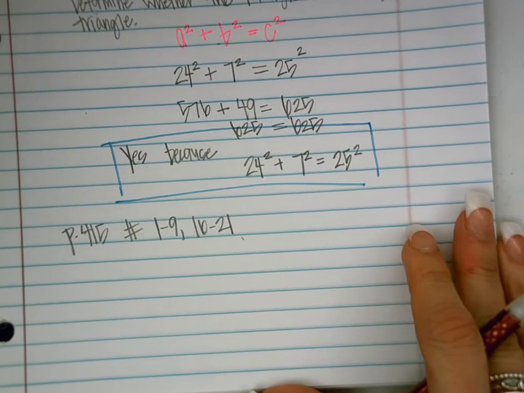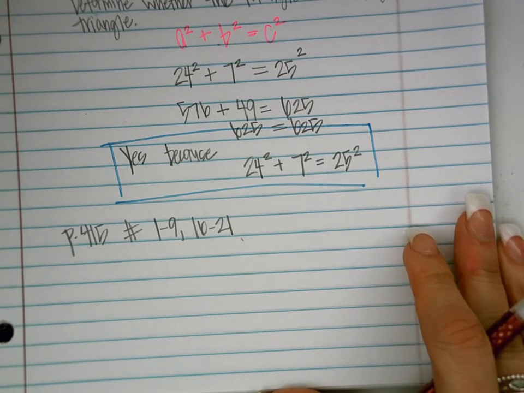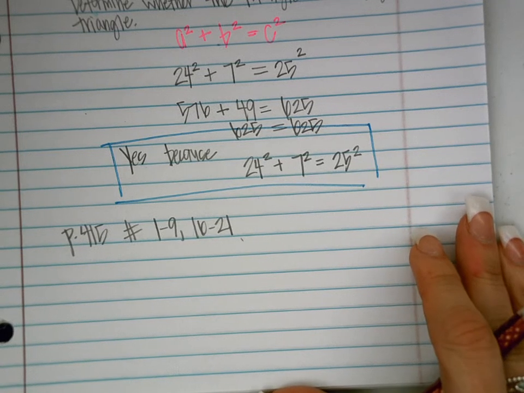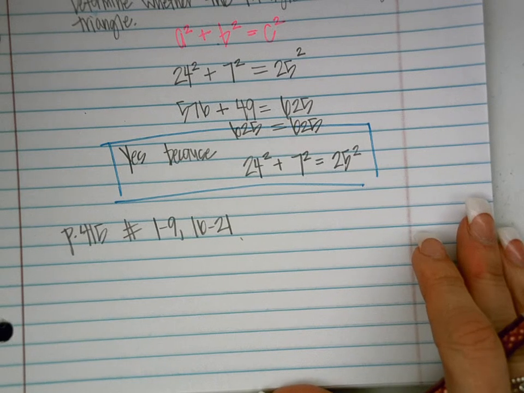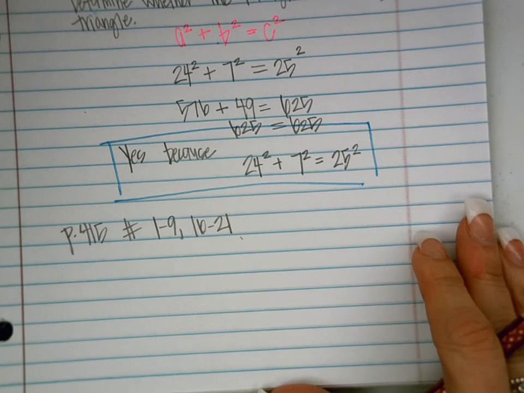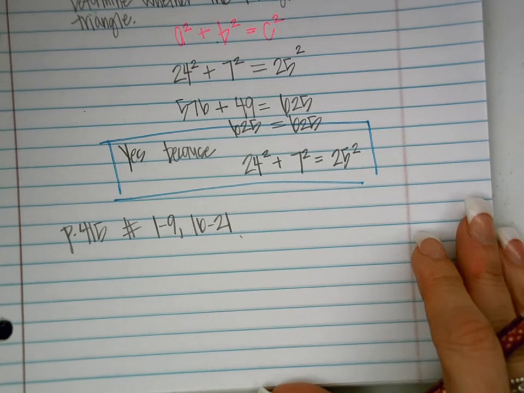You are not out of this class. You are not to be packing up until I tell you. So you are not packing up for at least 10 more minutes. You need to stay at your seat and be working. Do not put your books away. Get them back out of your backpacks, open them, and start working.